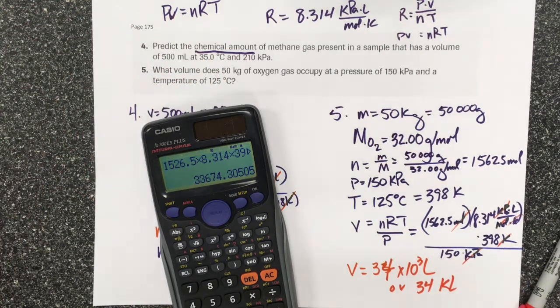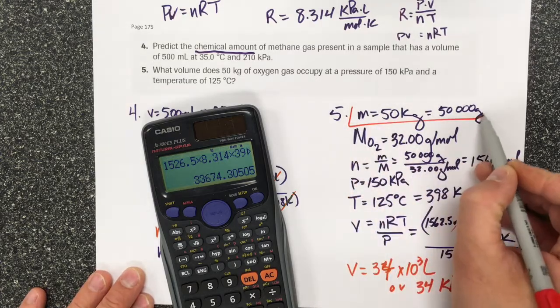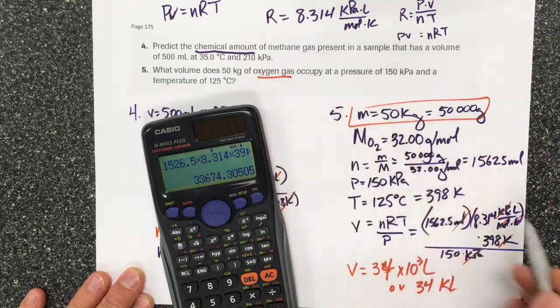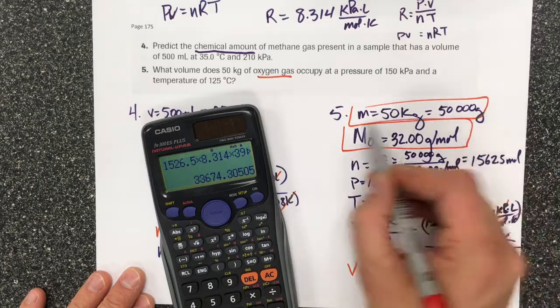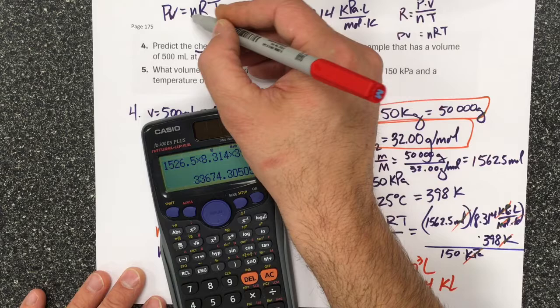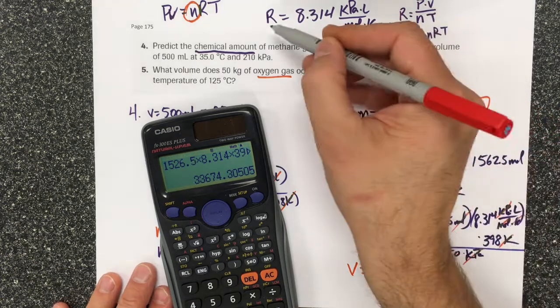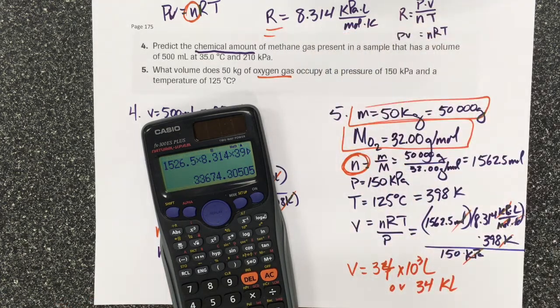So that's how you handle these sorts of questions. If you're given a mass and you know the kind of chemical that it is, so you know its chemical formula, you can always calculate the n, which then can be used in PV equals nRT. So there's a real nice connection between chemical amount, volume, pressure and temperature, and it all goes through your R value. So hopefully that helps you out.